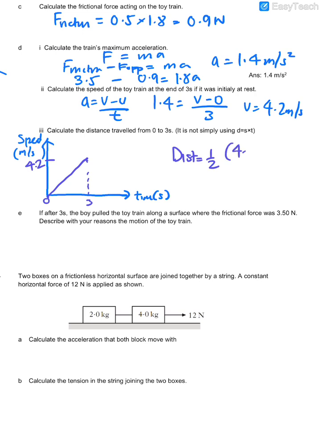That is 2.1 times 3. What is this? 2.1 times 3 is 6.3, right? Okay, so you can see how this question links on to the previous chapter easily. Now read part E. I think part E is a good question.